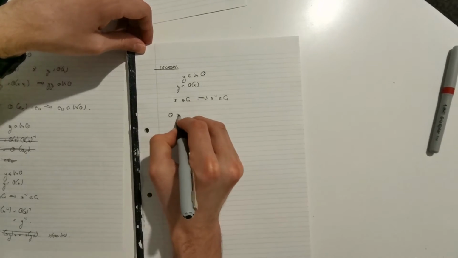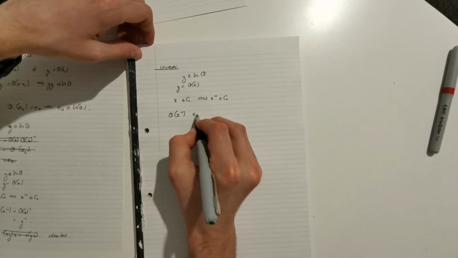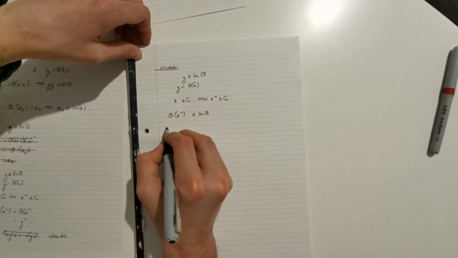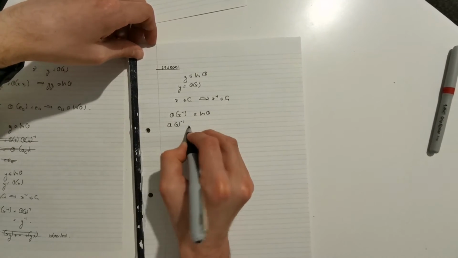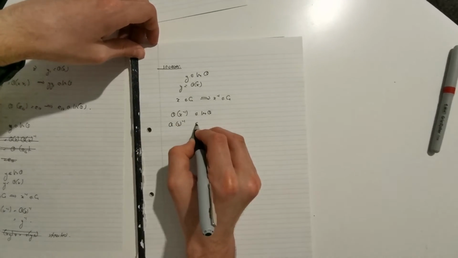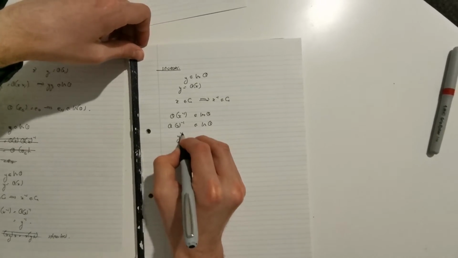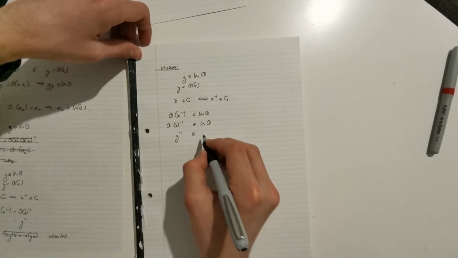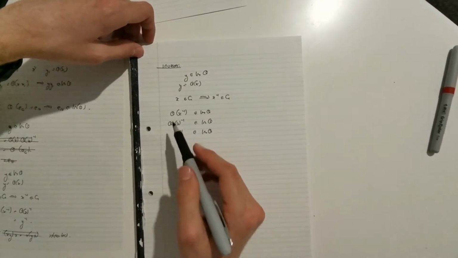Therefore, we know theta of x inverse sits inside the image of theta, and by using the important results I showed you, this is equal to this, and this sits inside the image of theta, and this is equal to y inverse, and it sits inside the image of theta.